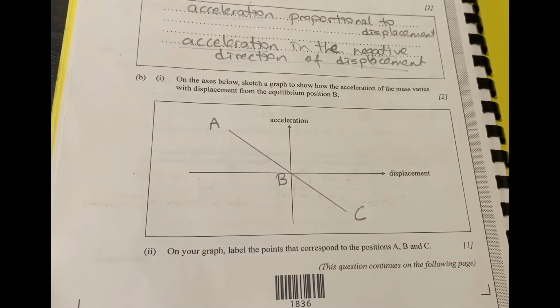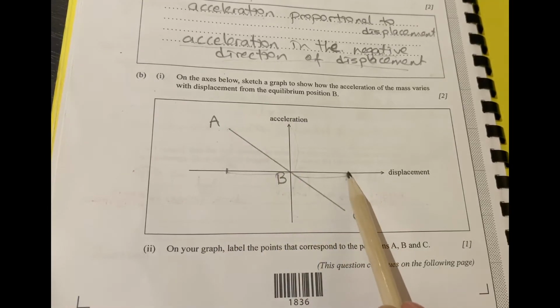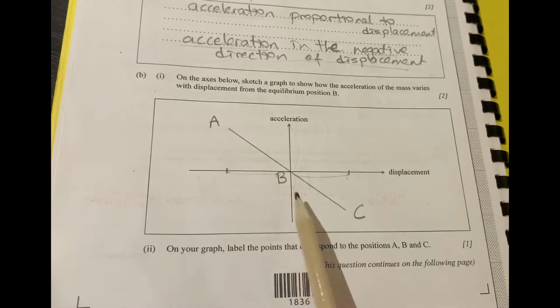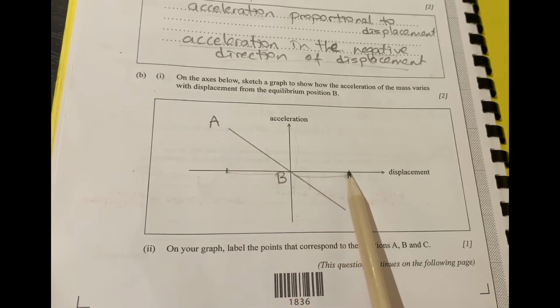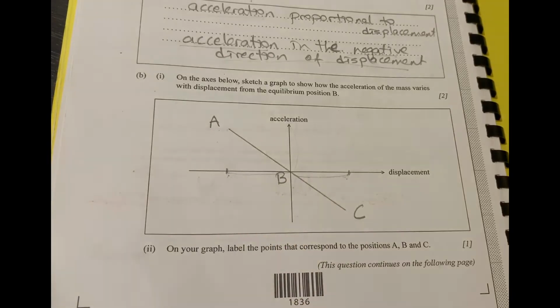When you sketch this graph, make sure that length and that length are approximately equal. Same on the vertical. This is not a continuous graph. This graph actually ends here and it ends here. You cannot put arrows because this is an oscillation. The maximum displacement it can ever get is point C and point A here.